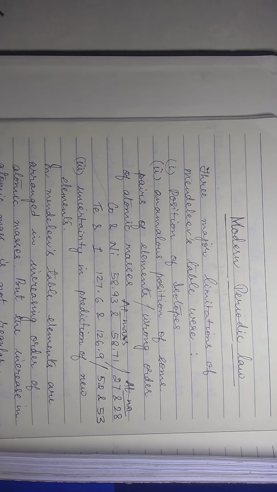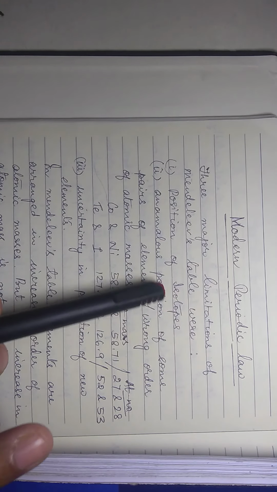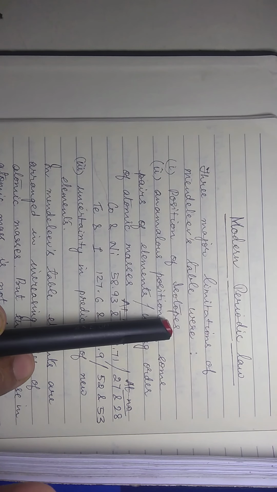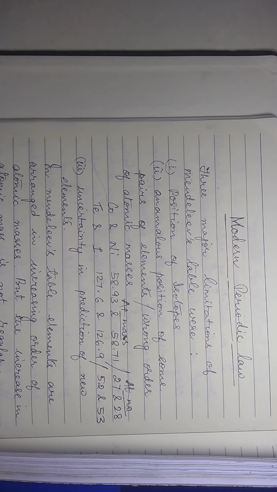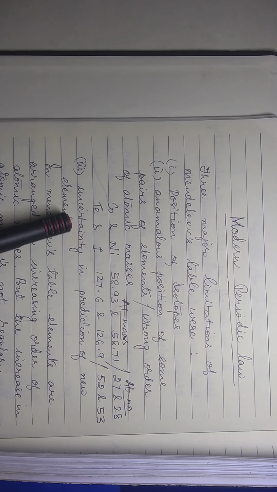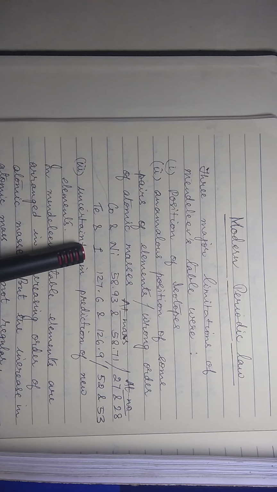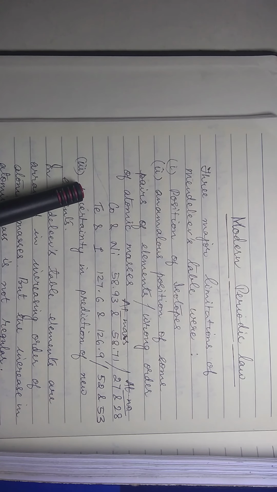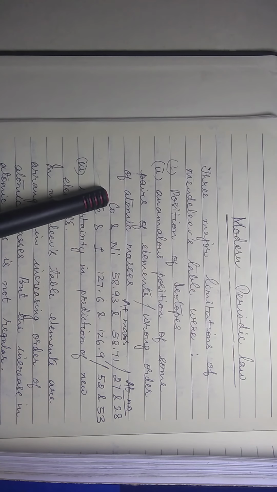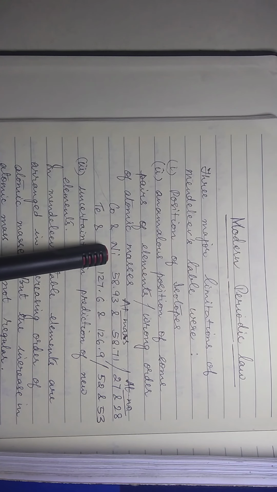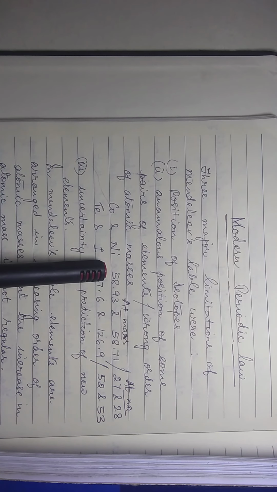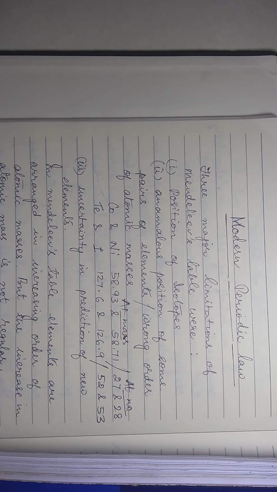Right? Okay. What were the three major limitations of Mendeleev's table? One was position of isotopes. Isotopes were not given individual places, that we saw. Then, anomalous position of some pairs of elements. That is wrong order of atomic masses. Cobalt and nickel, tellurium and iodine. We saw that cobalt is having higher atomic mass, but it is placed first, and nickel is having lower atomic mass and it is placed next. Okay, so this we saw.